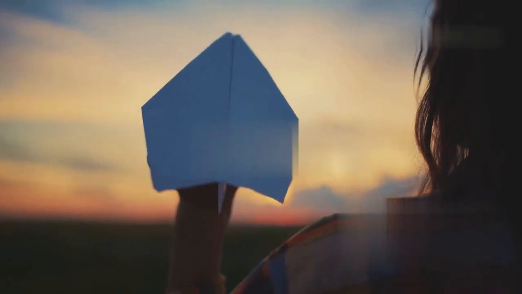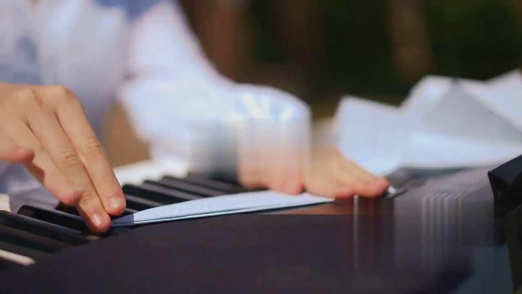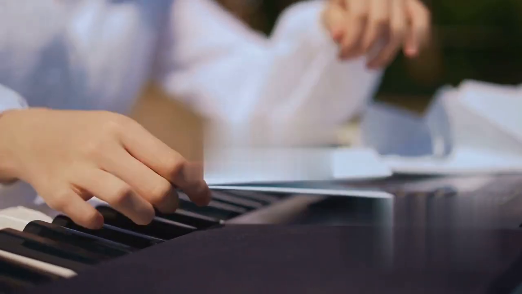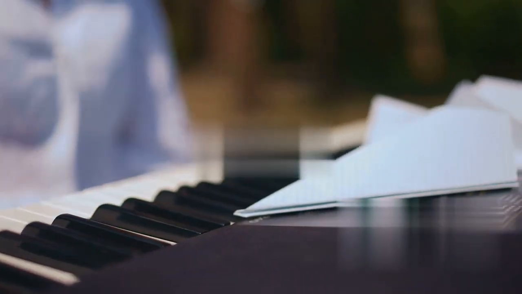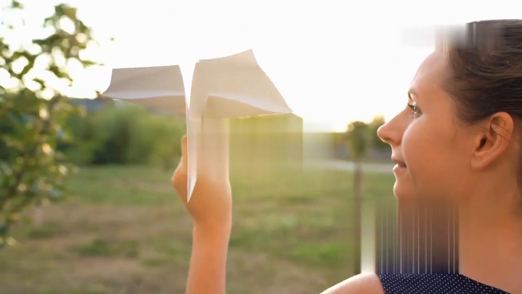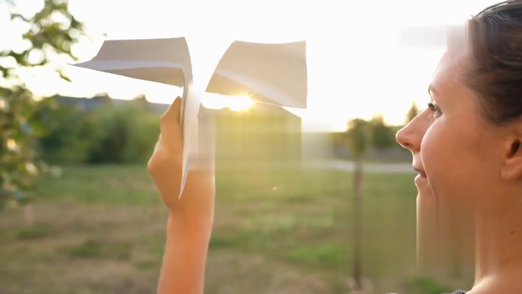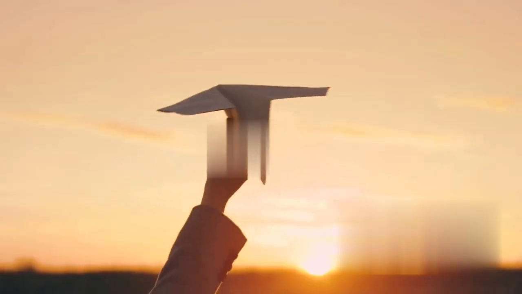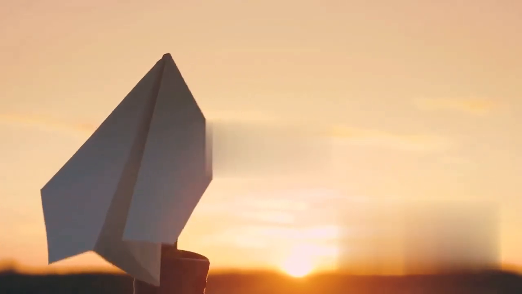Section 5. Conclusion: up, up, and away. The next time you find yourself holding a simple sheet of paper, remember that within it lies the potential for flight. Experiment with different designs, fold, launch, and observe. You are not just playing with a paper airplane, you are engaging with the fundamental laws of physics. As you watch your creation soar, take a moment to appreciate the science that makes it all possible.